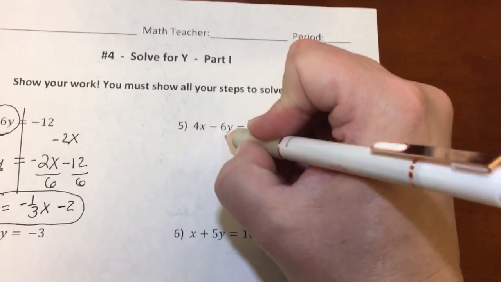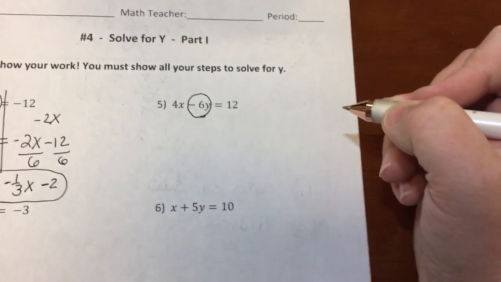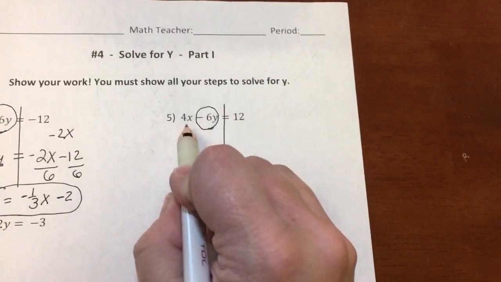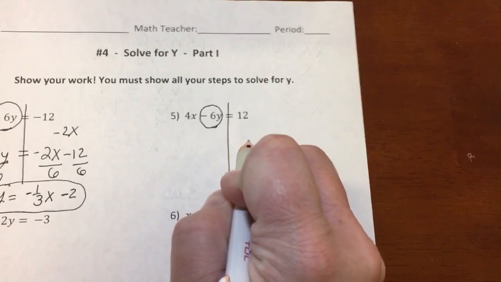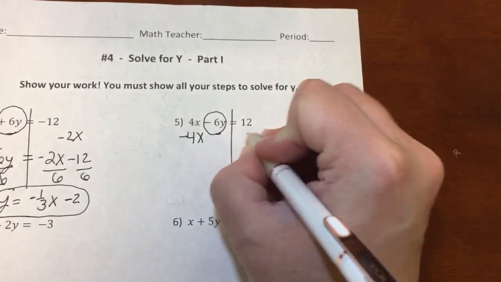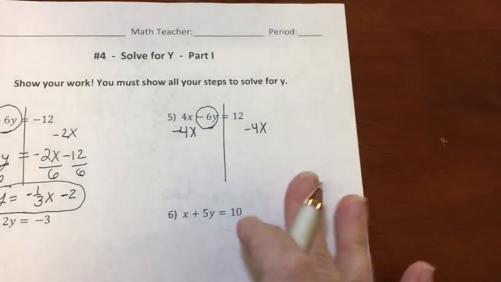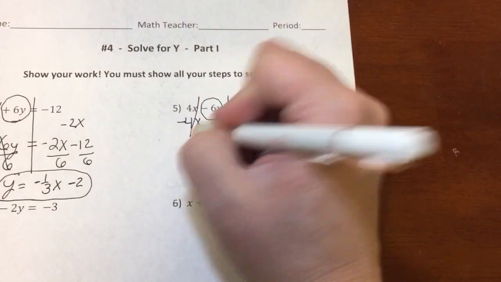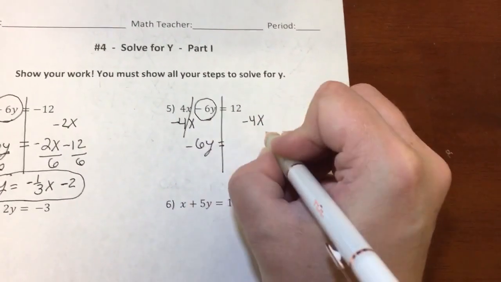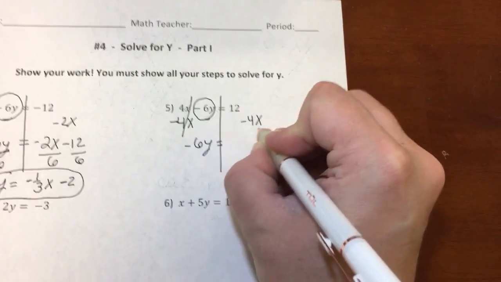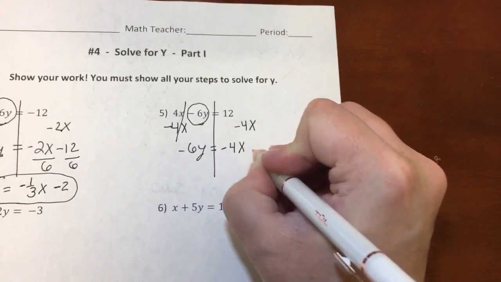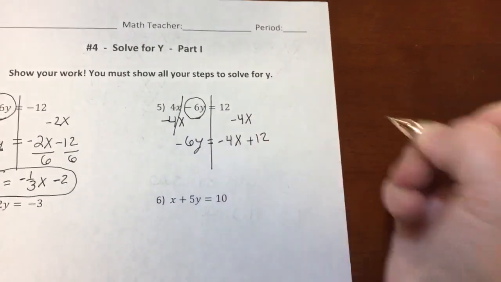Okay, so I'm going to circle everything that goes with my y because I'm trying to get the y by itself. I need to get rid of the 4x and move it to the other side. The opposite of adding 4 is to subtract 4. What I do to one side, I do to the other side. These 4's zero out. I'm left with a negative 6y is equal to, this is an x, this is a number. I cannot add those together, so I have two separate things. I have minus 4x plus 12.